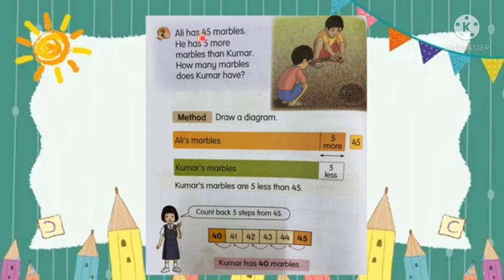Ali ada 45 biji guli. He has 5 more marbles than Kumar. Ali ada 5 biji guli lebih daripada Kumar. How many marbles does Kumar have? Berapakah guli yang Kumar ada? Sekarang kita dah tahu Ali ada 45 biji guli. Dan dia ada 5 biji guli lebih daripada Kumar. Maksudnya, siapa yang ada lagi banyak guli? Is it Ali or Kumar?